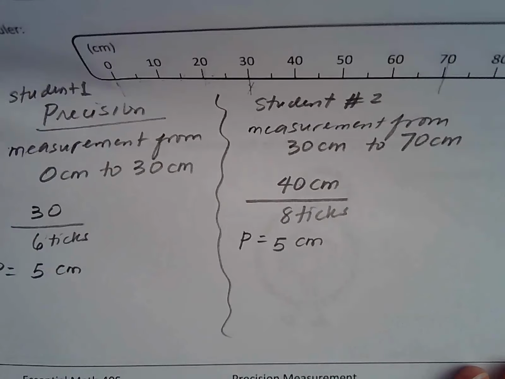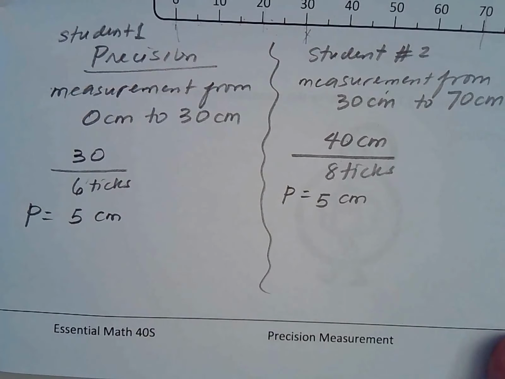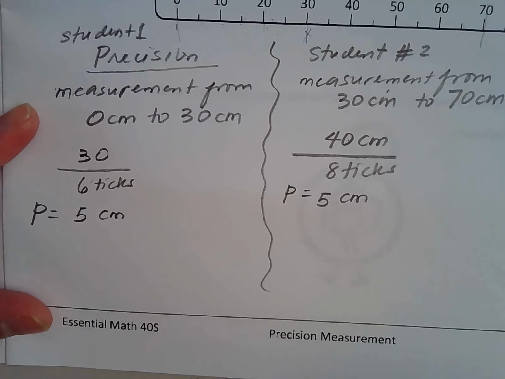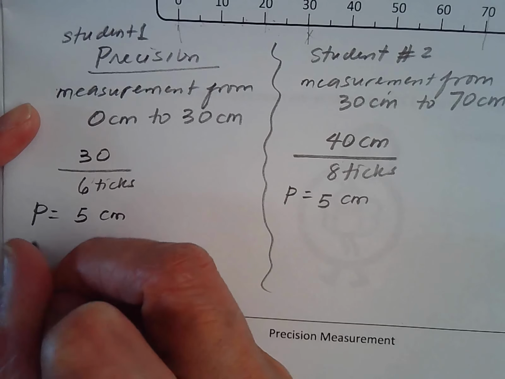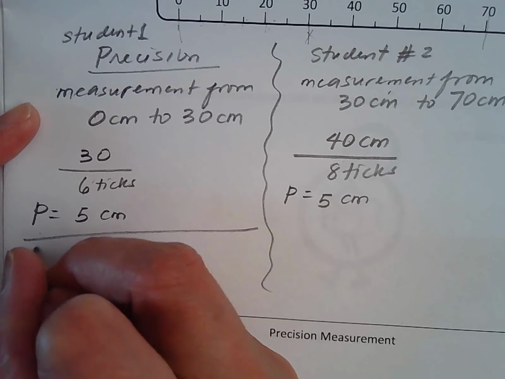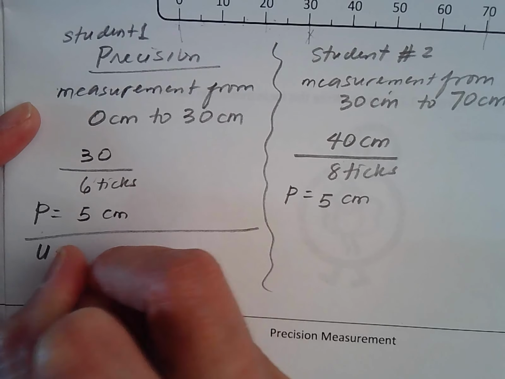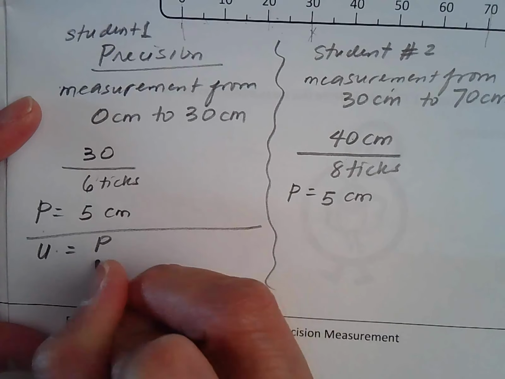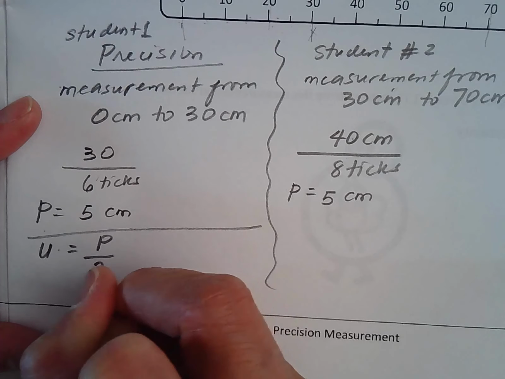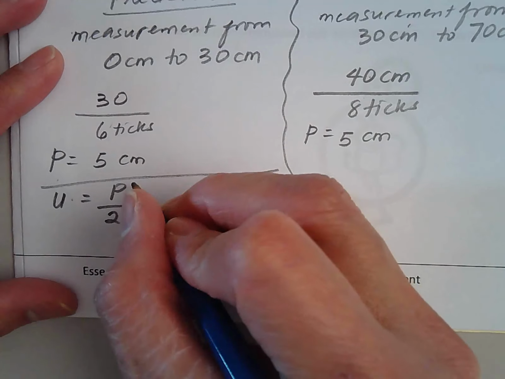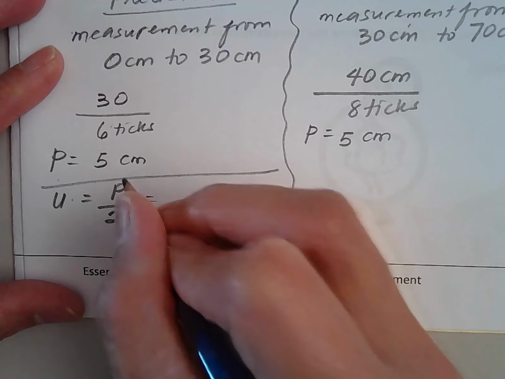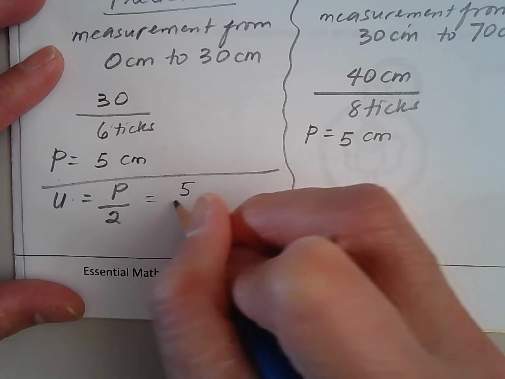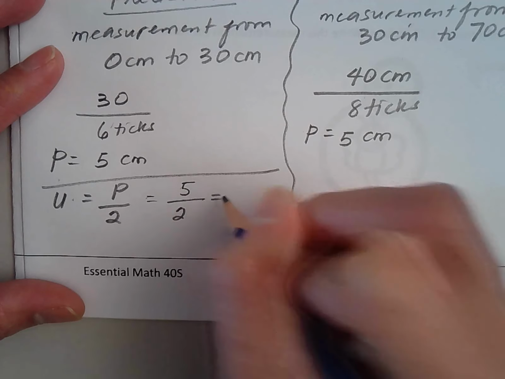So now that we have the precision, we can just do the uncertainty. So what's the uncertainty again? Uncertainty is equal to precision divided by 2. So the precision is 5 divided by 2.